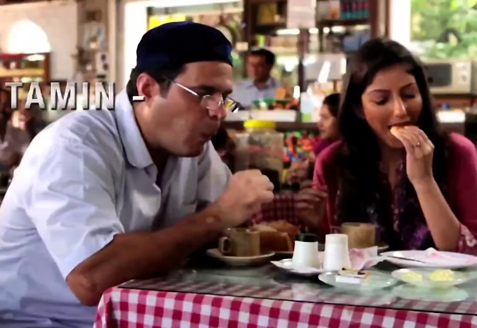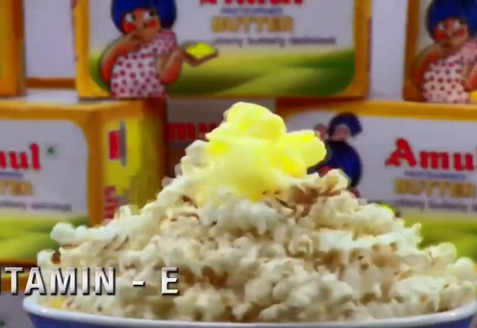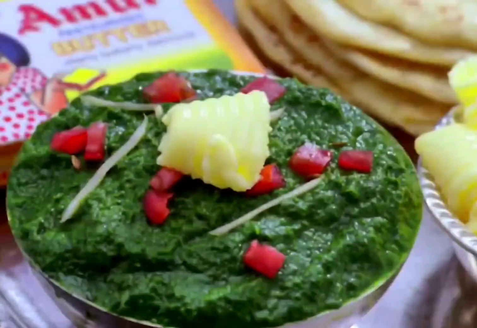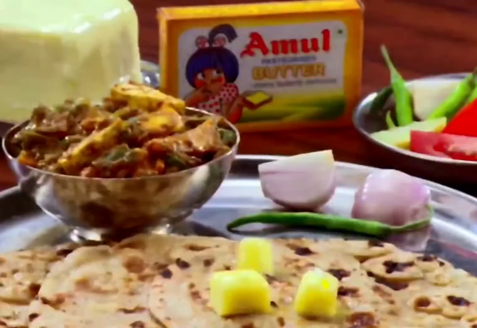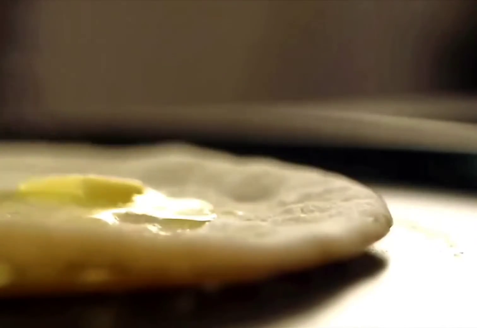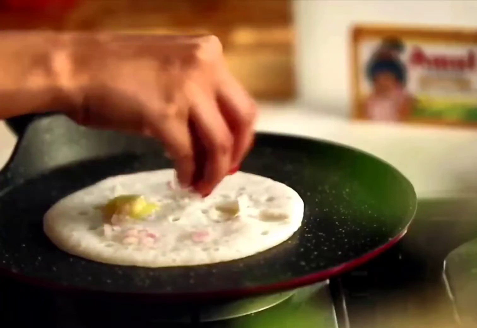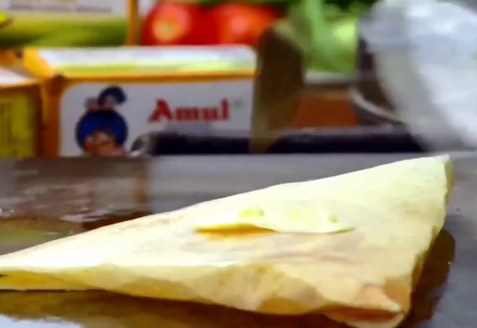Butter is a rich source of vitamin A, D, K and E and has many health benefits. Amul butter is literally a lifeline for many bread and butter earners. Every day in the morning it delights the taste buds of children, young and adult. It's unimaginable to think of a breakfast plate without the Amul butter.